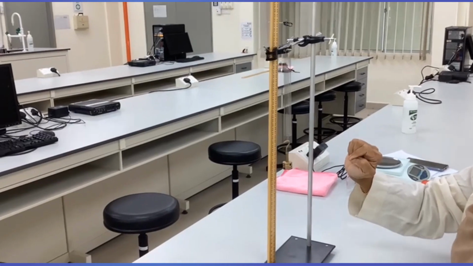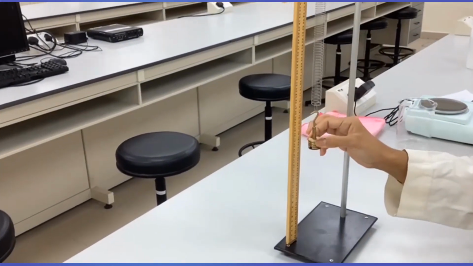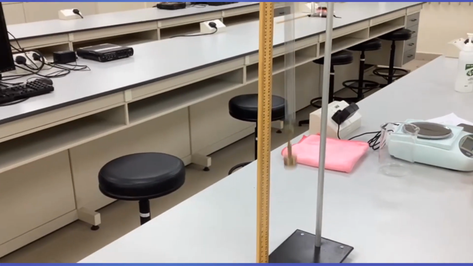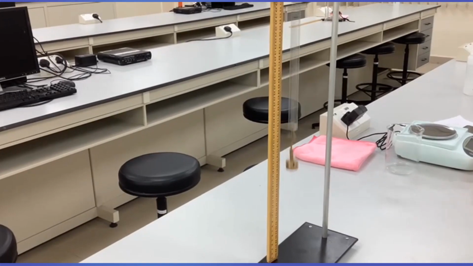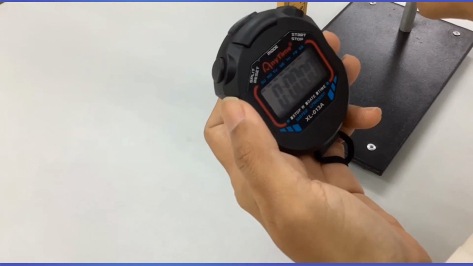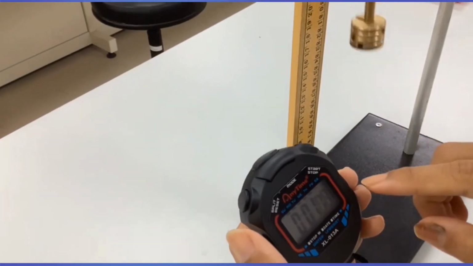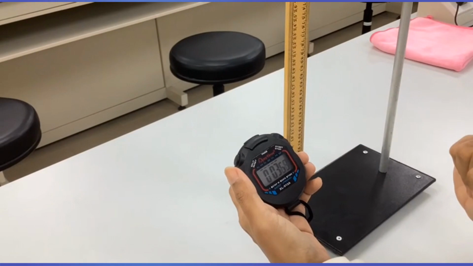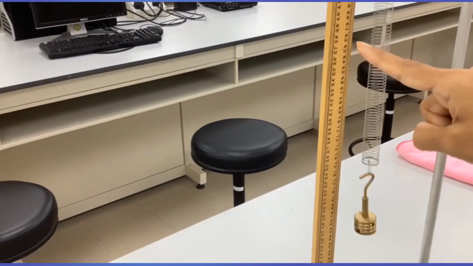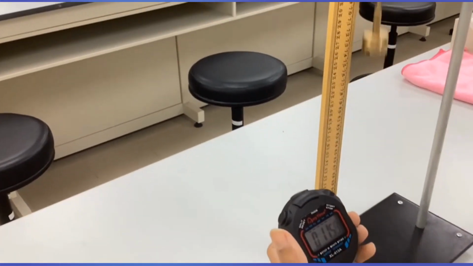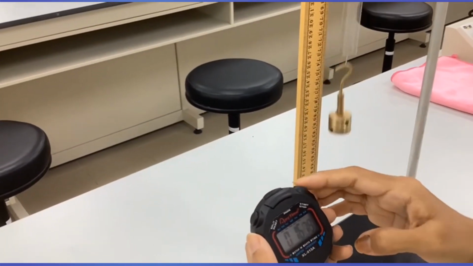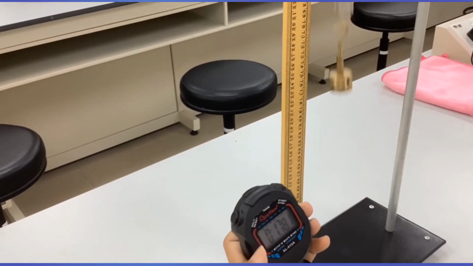To begin the oscillations, we pull the spring 5 cm downward and release. You will see that the spring will go back and forth. To begin the measurement, once the spring is at the lowest part, you press the start button. One oscillation is considered when from downward it goes to the highest point, and then it goes downward again. That is considered as one oscillation. So you wait until 10 oscillations, then only you press the stop button of the stopwatch.